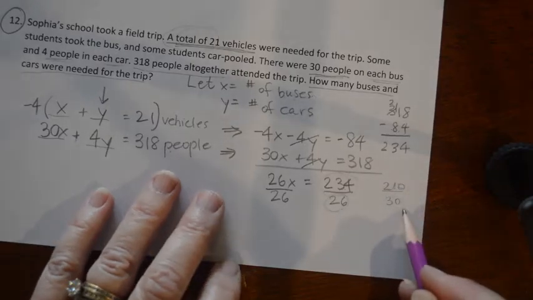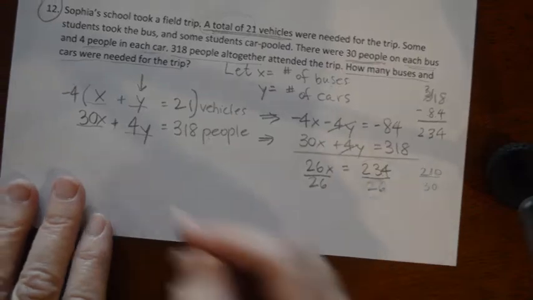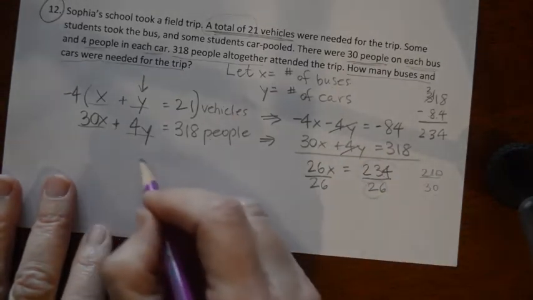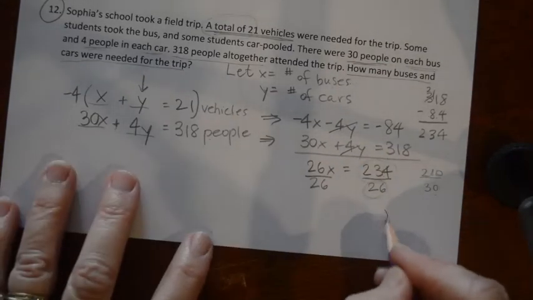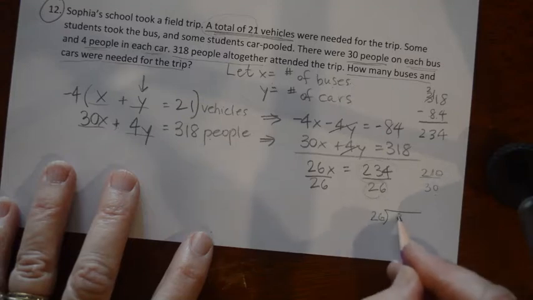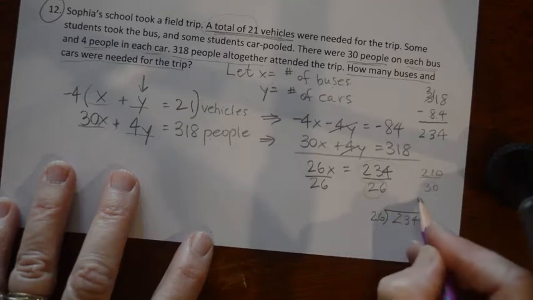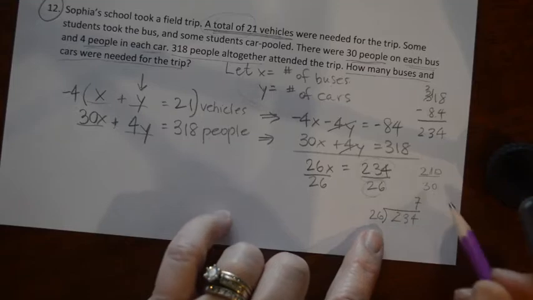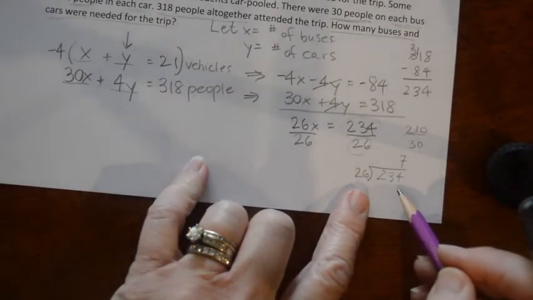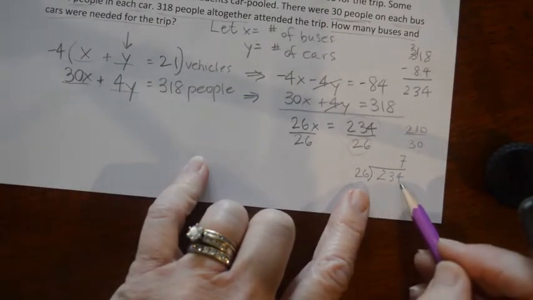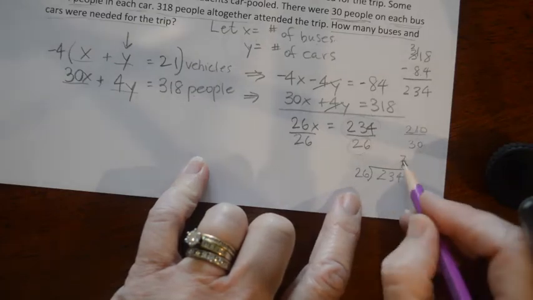I get an estimate of 7, but let's try that out. So if I do, let me just do it right here. 26 goes into 234 7 times. I don't think that's going to be right, because the other thing I have to pay attention to is there shouldn't be any remainder, and 6 times 7 is not going to give me a 4 on the end. But let's do it and see how far apart we are.